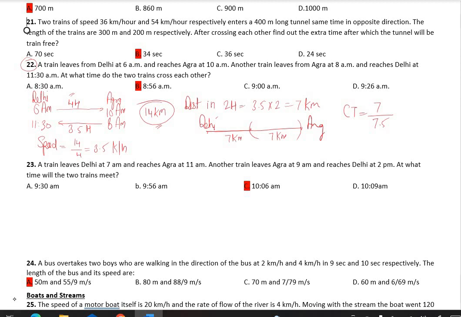Converting this into minutes, so multiply by 60, cancel out by 15, and this will be 56 minutes. Okay, 56 minutes after 8 a.m. That means the answer of this question will be 8:56, right?